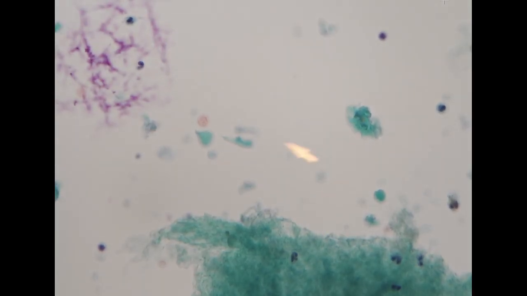So the next specimen is a parotid aspiration from an elderly male. Again, in the background, we do see some cystic degeneration, some cell debris, right?